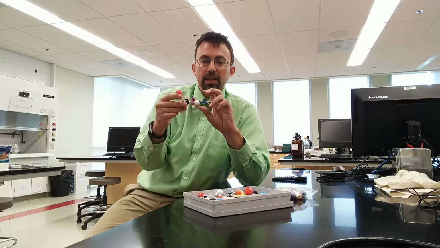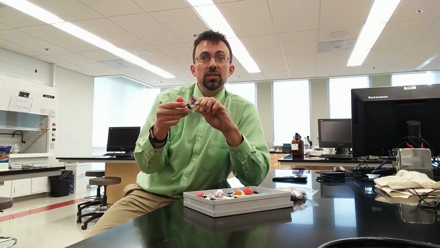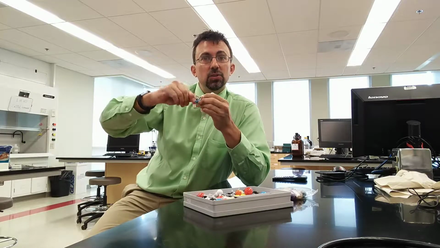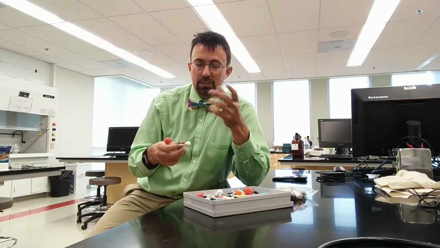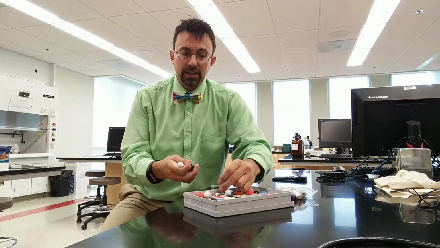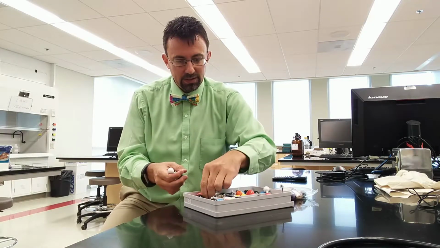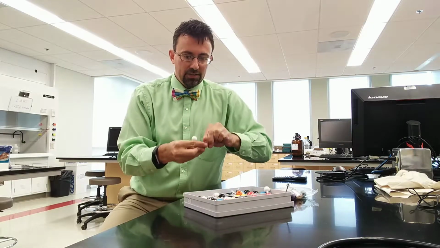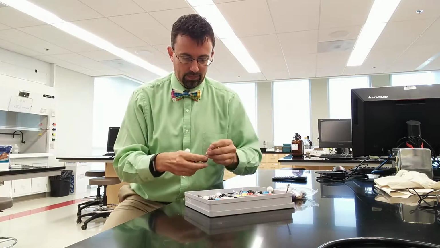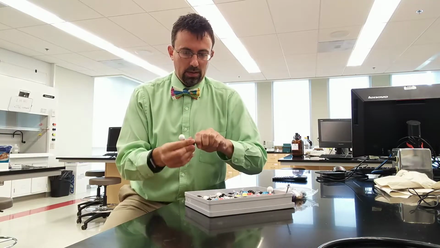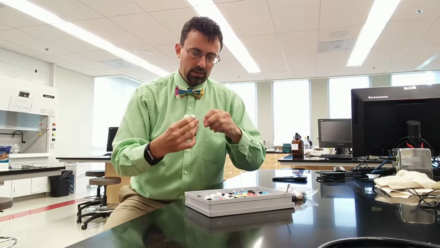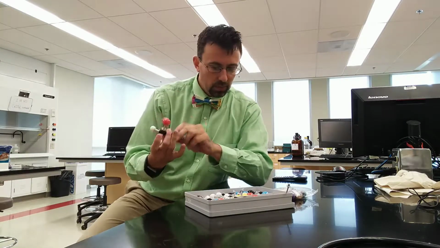Now what's neat is the single bonds can spin, and this is true in the molecule as well. The double bonds can't spin, and that's true of the molecule as well. So in some of these chemicals that you build, I need to build something slightly larger here to demonstrate this, if I can find the right pieces. Let's take this for example.